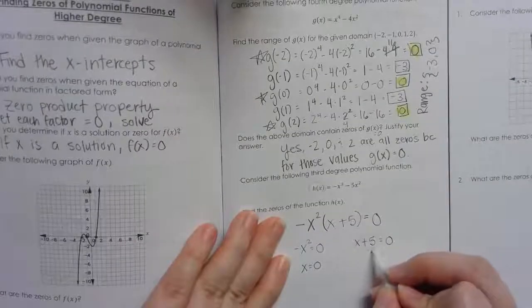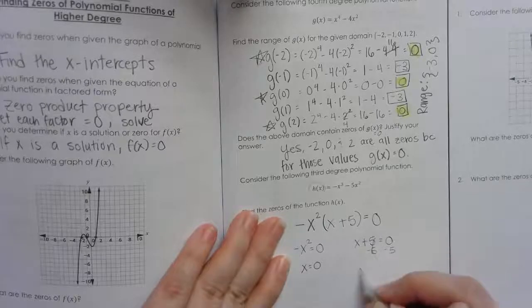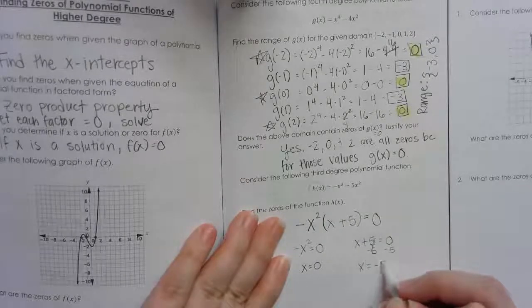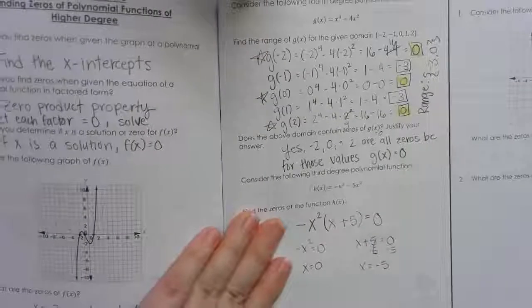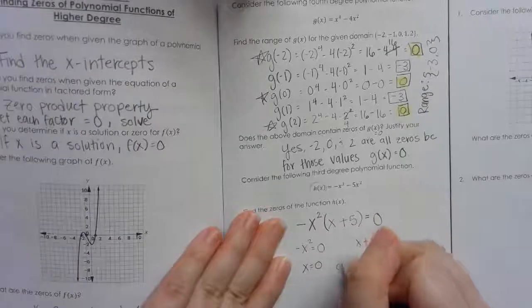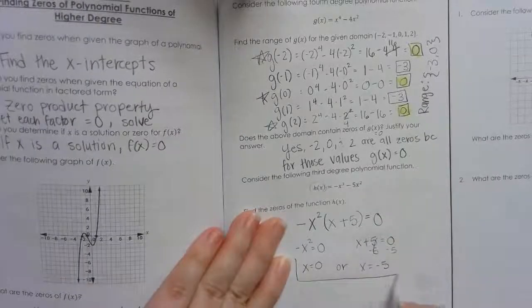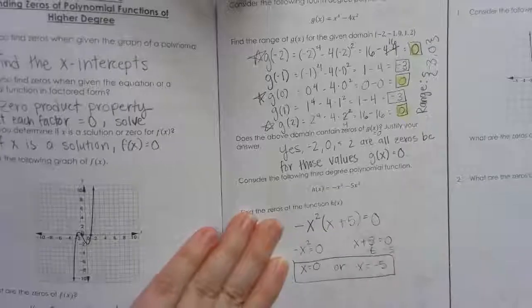And then this is x equals negative 5. So x equals 0 or x equals negative 5. Those are my two zeros for this function.